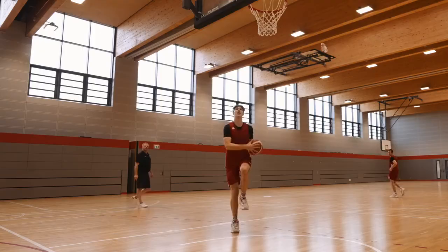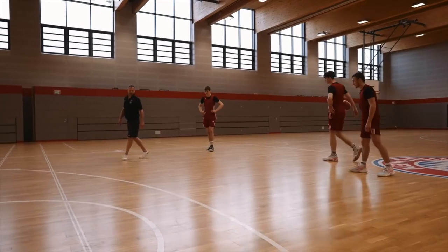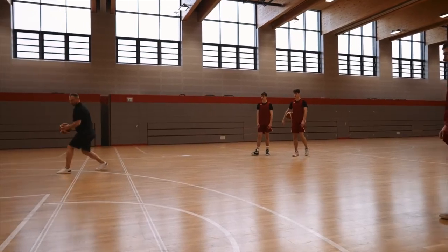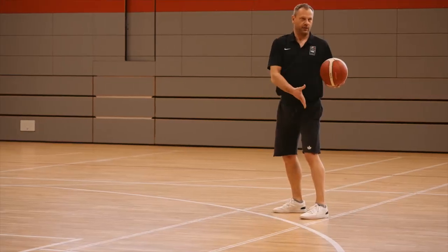Next situation is catch the ball and we use the jump stop. So I can use either way, the right foot as a pivot foot or the left one.